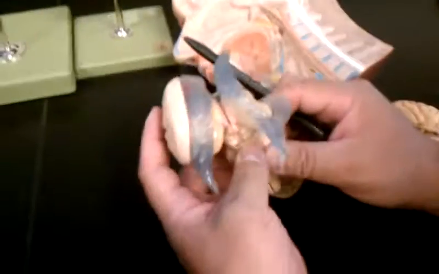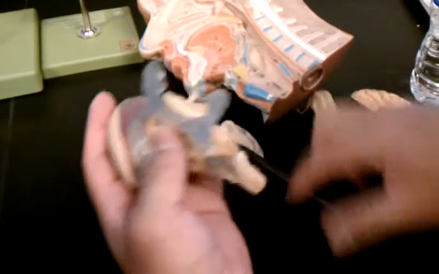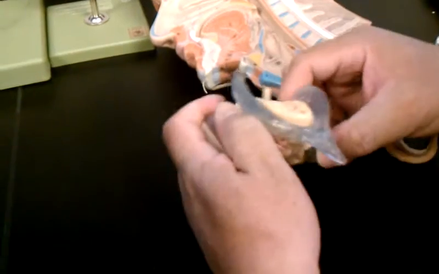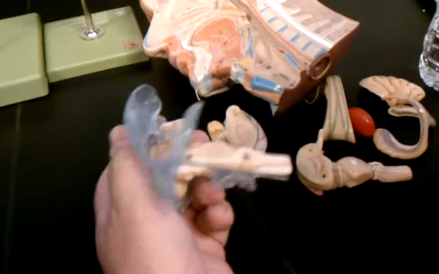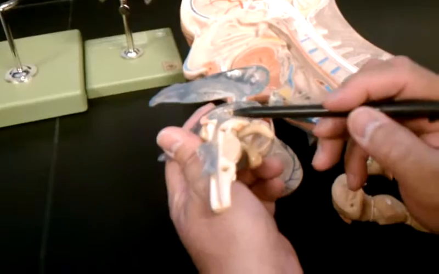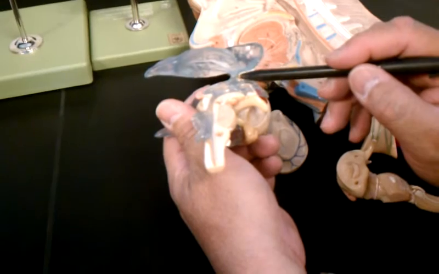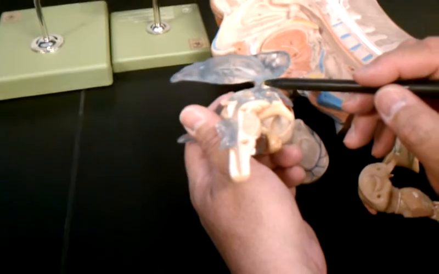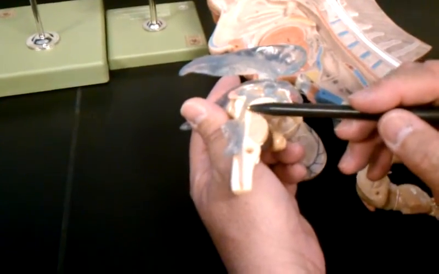Alright, then, removing this portion here, we have the lateral ventricle, the third ventricle, and the fourth ventricle. The lateral ventricle and the third ventricle are connected to each other by the foramen of Monro, or the interventricular foramen. And the third ventricle with the fourth ventricle are connected by the cerebral aqueduct.